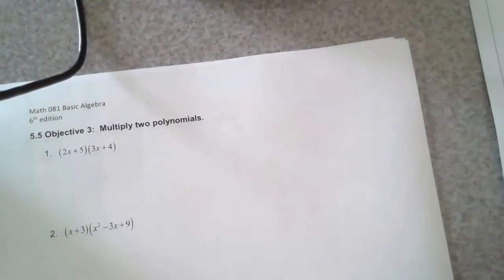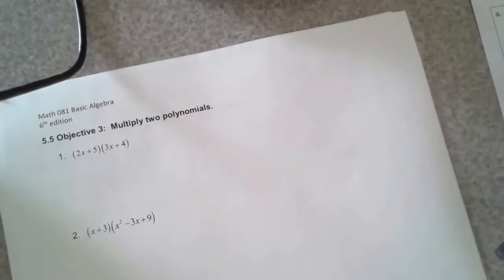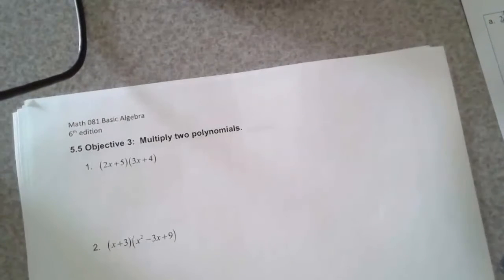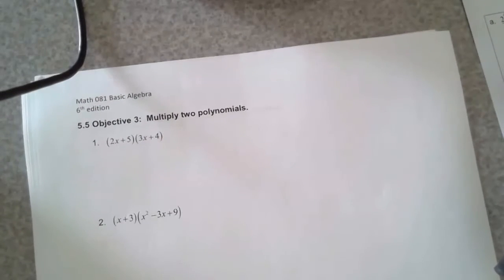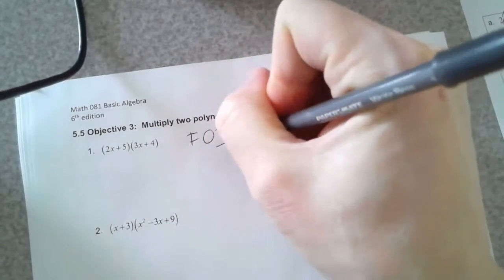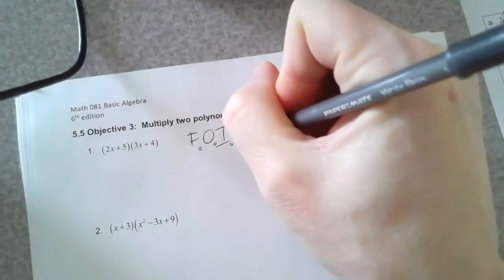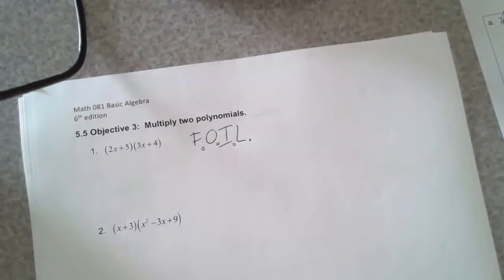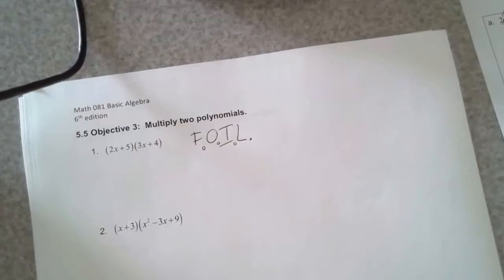Now the main course of this section is objective 3, which is multiply two polynomials. And I will tell you that most people, including your textbook, teach a method called FOIL. I am going to do one problem with FOIL. The first one I have done in many years. I am not a big fan of FOIL, but it works. It just doesn't expand to work in other situations, which is why I don't like to use it. But I will use it here.